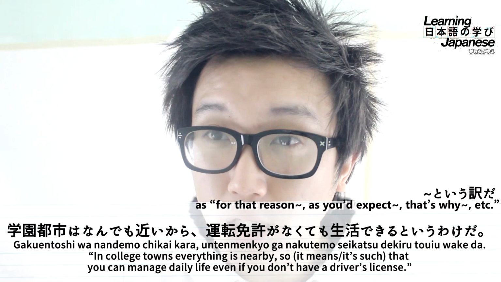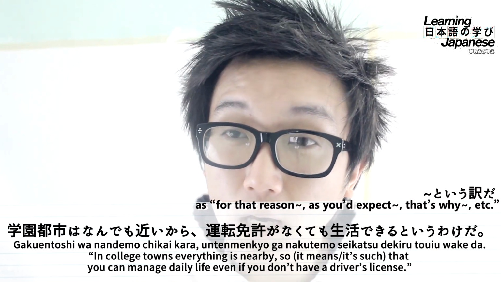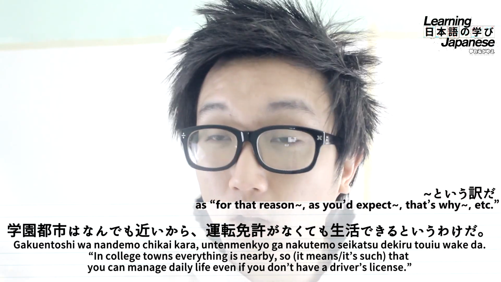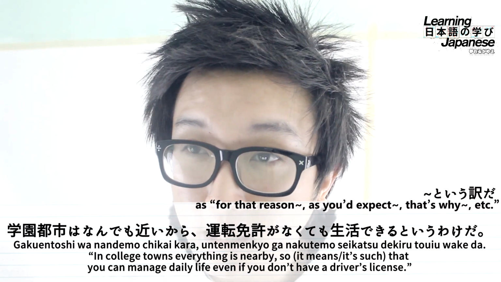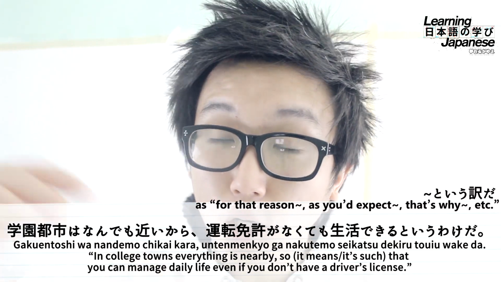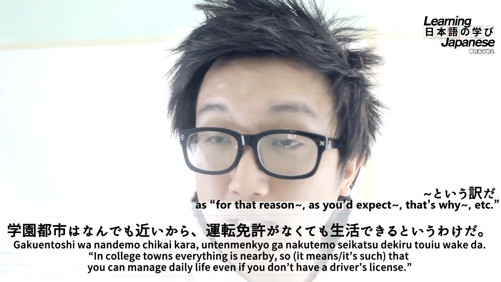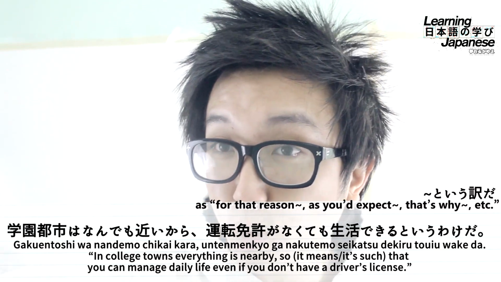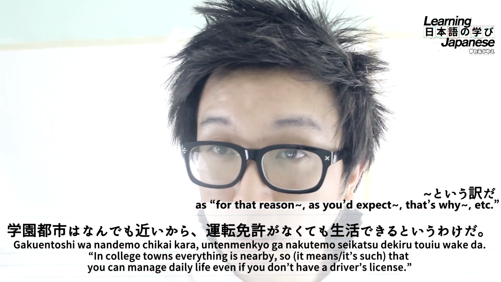We're going to follow that with the conjunction kara to mean because. So because everything is close in a college city, and that's going to be our reason then, and now we're going to provide our conclusion, or the situation that is based upon this information, which is also why we're going to use the grammar pattern that is wakeda in the second clause.